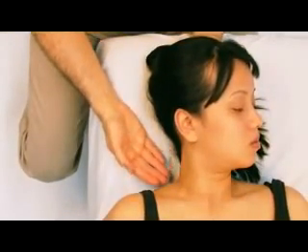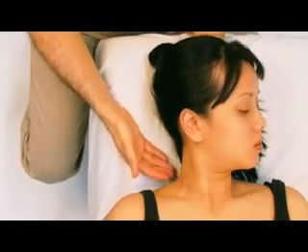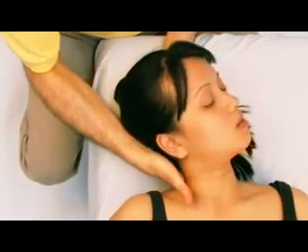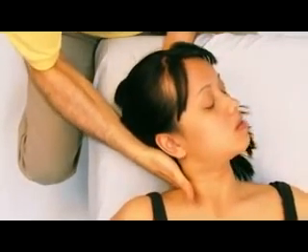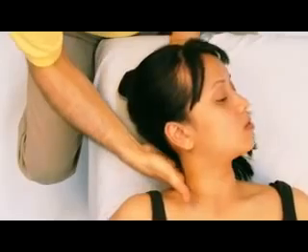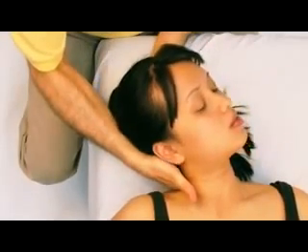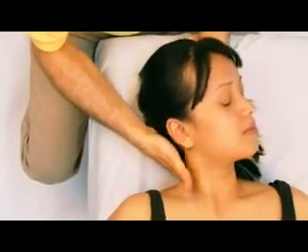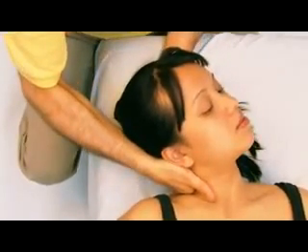Using the contact on the proximal phalanx of the index finger, it would be one, two, three, or one, two, three.